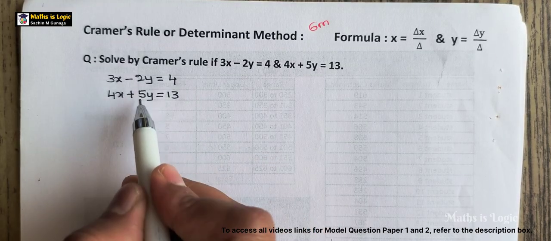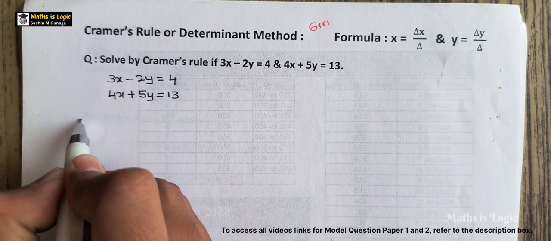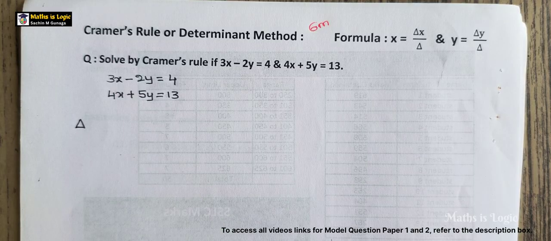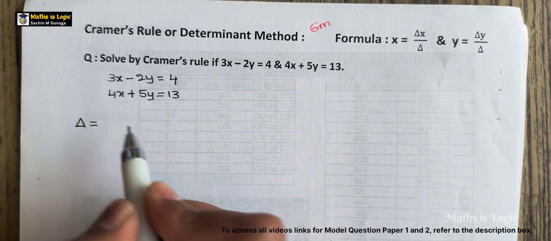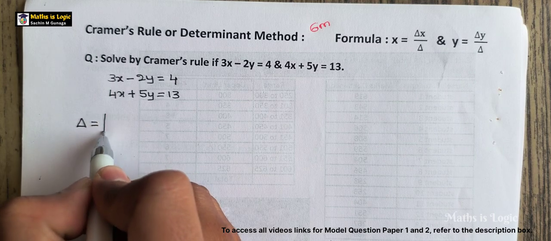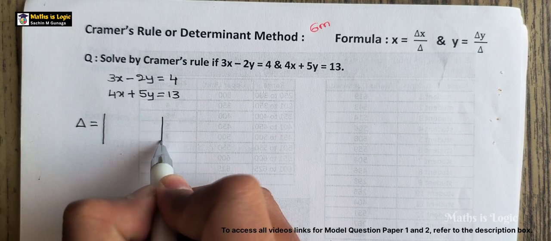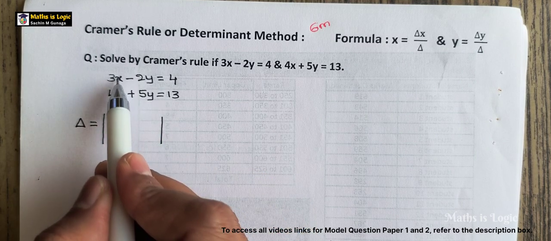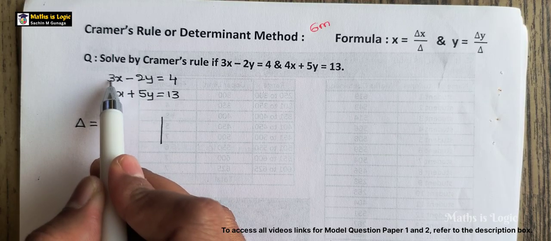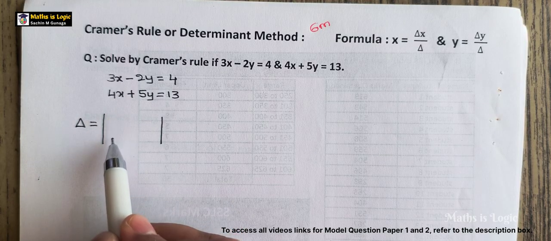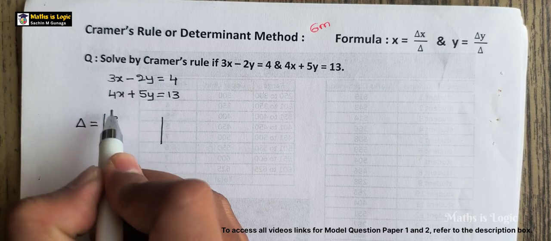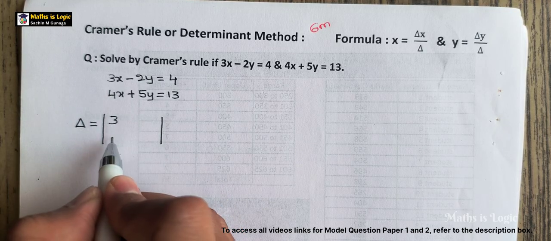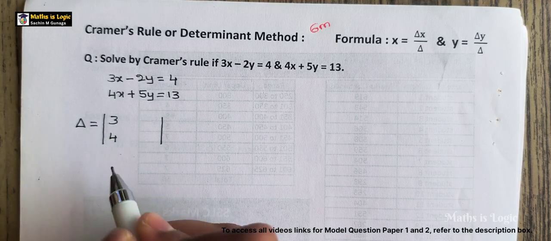After writing the two equations, the first step is to find the value of delta. To get this delta in determinant form, first we need to write the x coefficients as the first column. What is the x coefficient? That is 3, and the x coefficient in equation number 2 is 4.